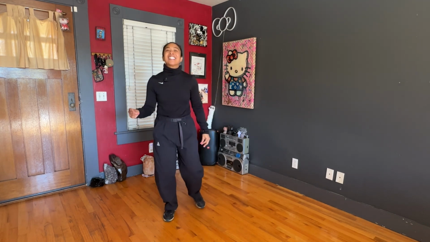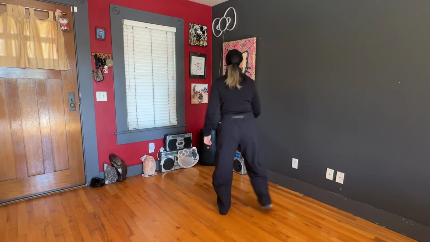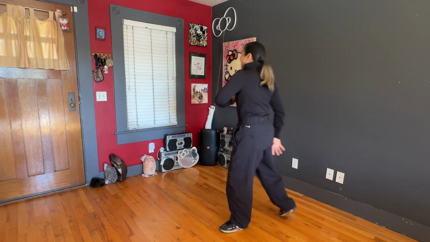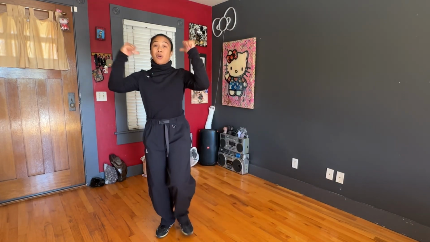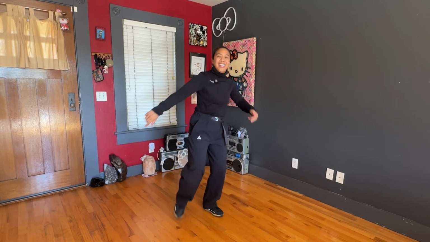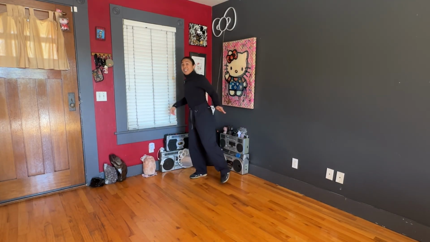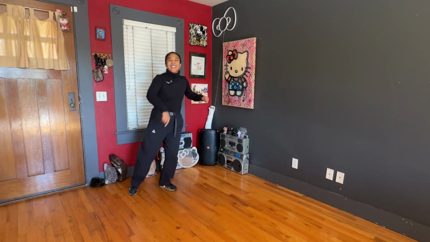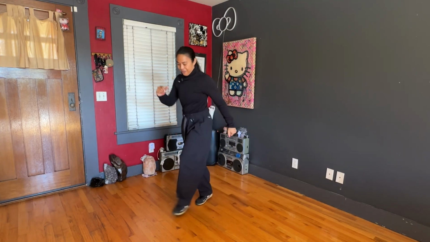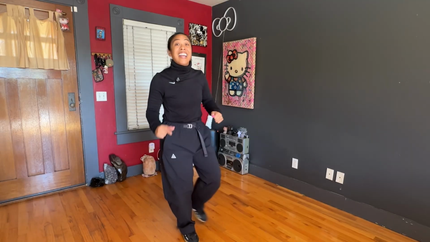Okay, now let's put it together. We're working in progression. Let's put together the slide step, the walk step back, and the cross step. 5, 6, 7, 8. 1, 2, 3, 4, 5, 6. 2-step going back. 1, 2, 3, 4, 5, 6, 7. Cross step. 1, 2, 3, 4, 5, 6, 7, 8.